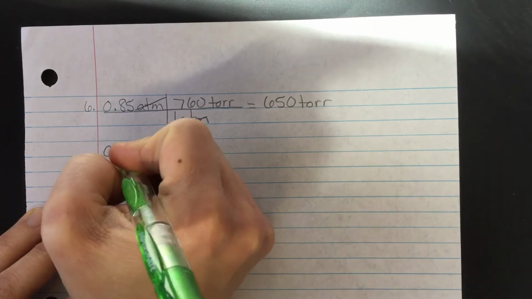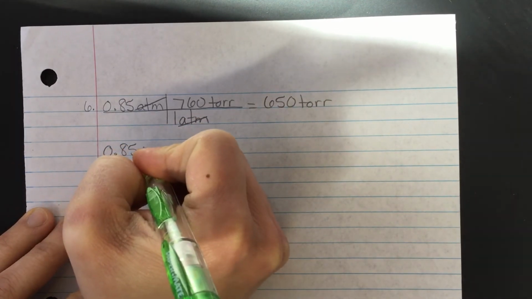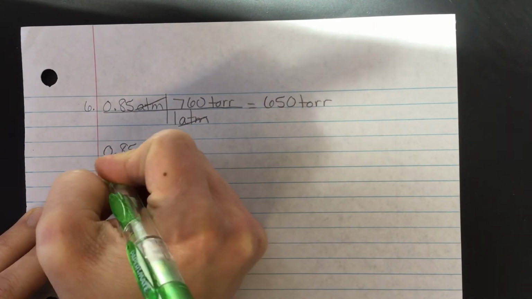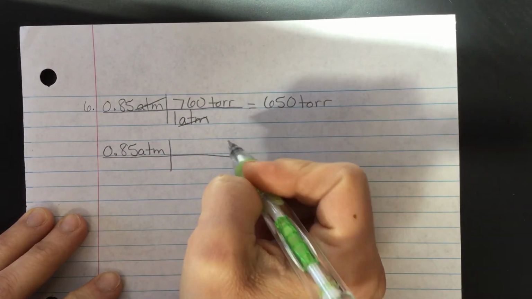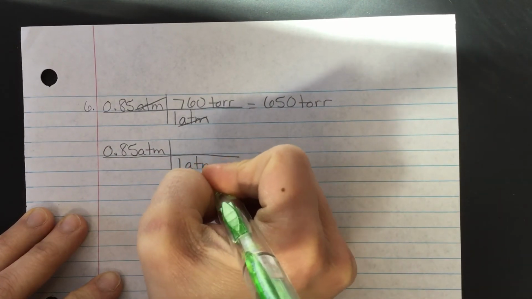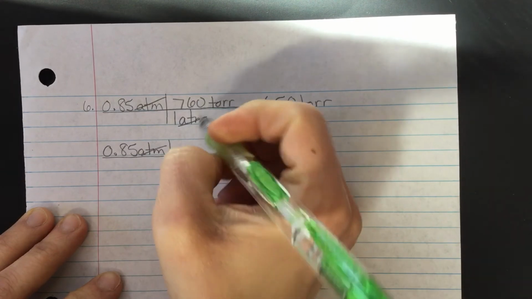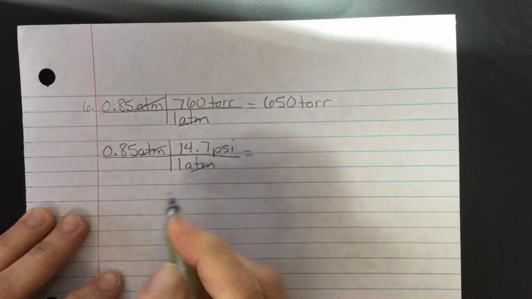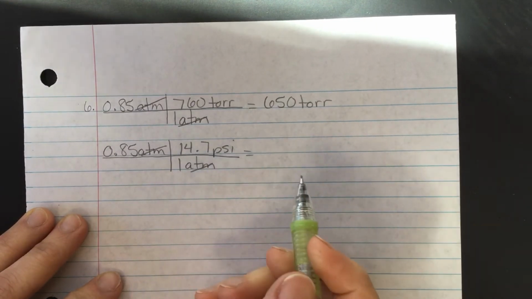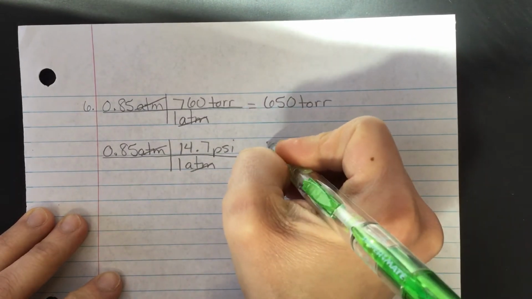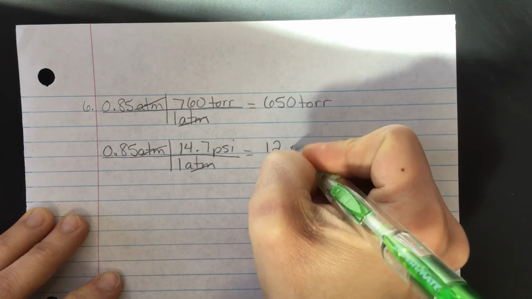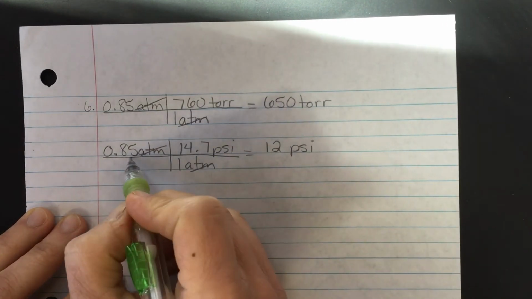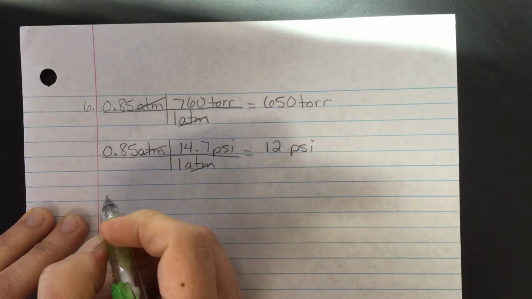For the next one, I want to convert to PSI. So I have 1 atmosphere is 14.7 PSI. Multiply 0.85 times 14.7, I get 12 PSI. 2 significant digits.